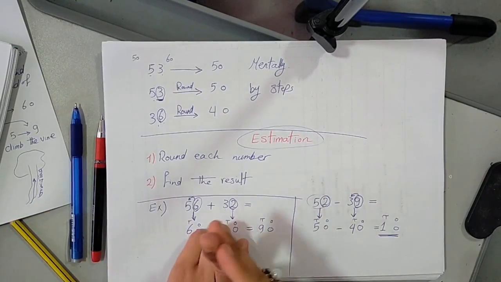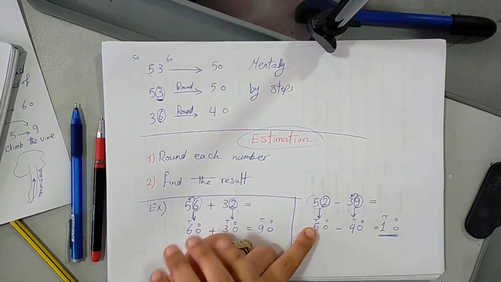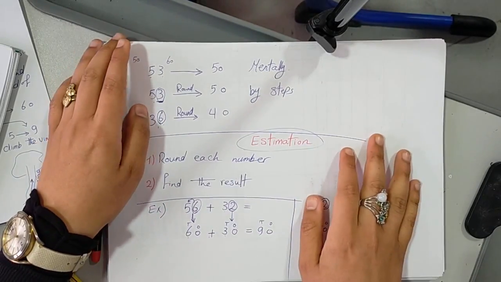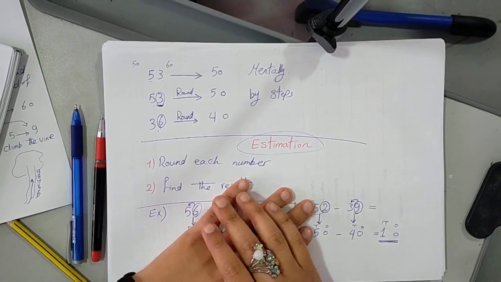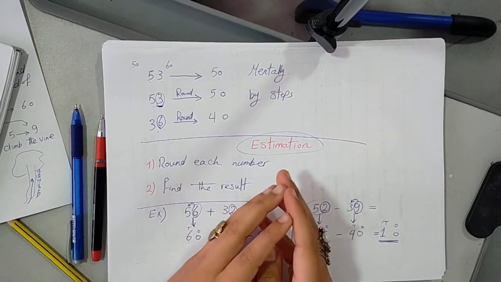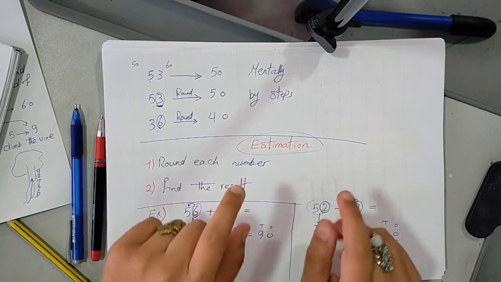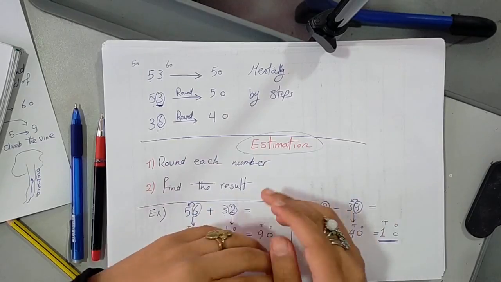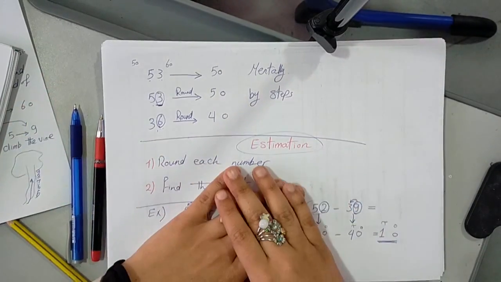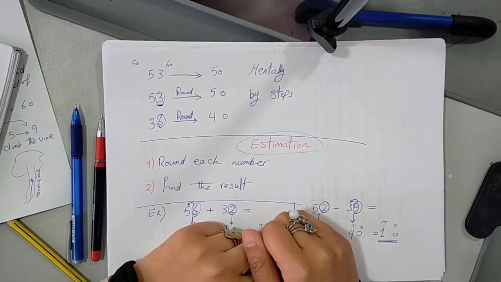We take two parts. The first part is rounding. I can do rounding mentally and by following steps. Mentally, I see what this number is and which two tens it is between, and see which ten this number is closest to. That is mentally.